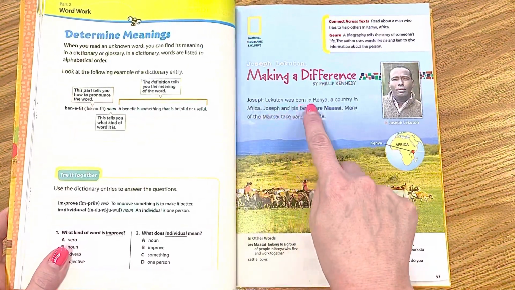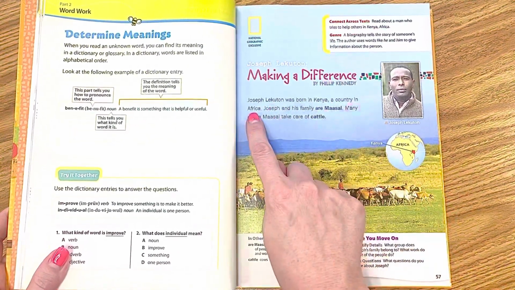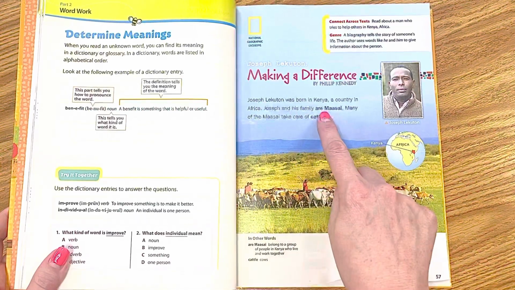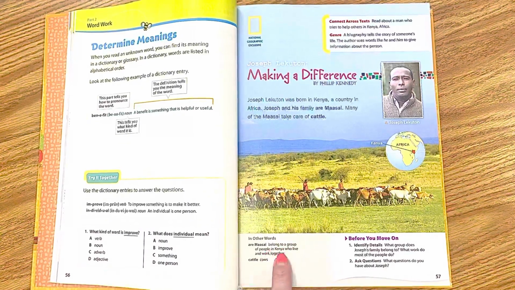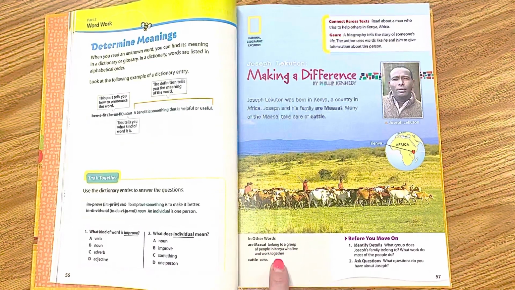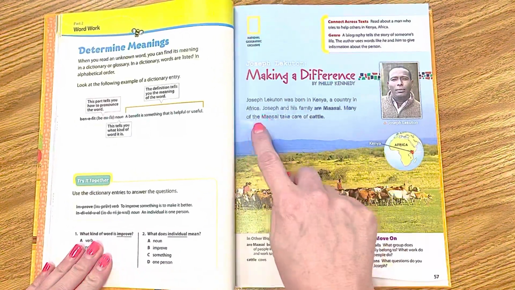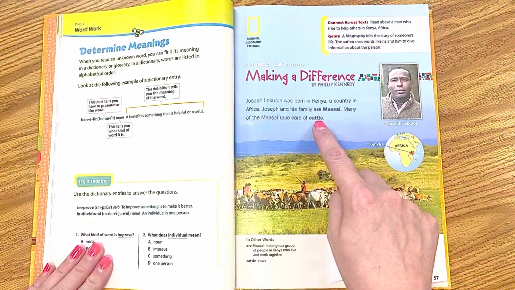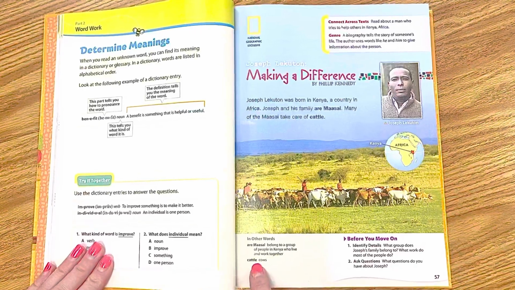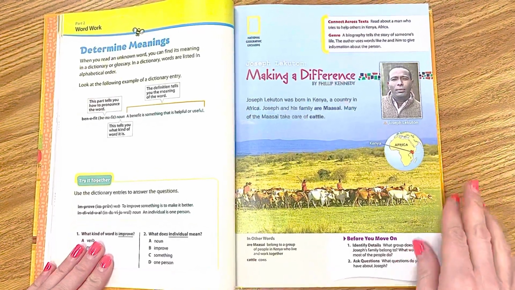Joseph Lekuton was born in Kenya, a country in Africa. Joseph and his family are Maasai, and if I come down here and look, they belong to a group of people in Kenya who live and work together. Many of the Maasai take care of cattle. You might already know what cattle are, but if you don't, down here it tells you cattle are cows.